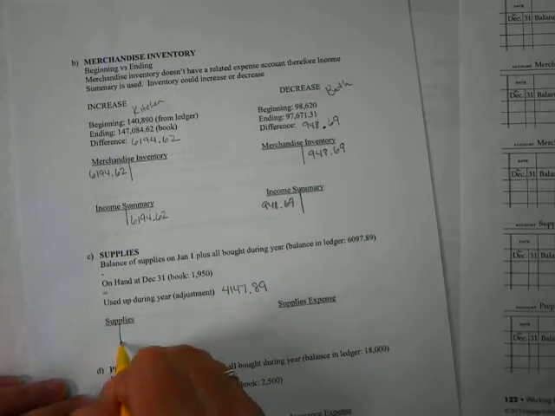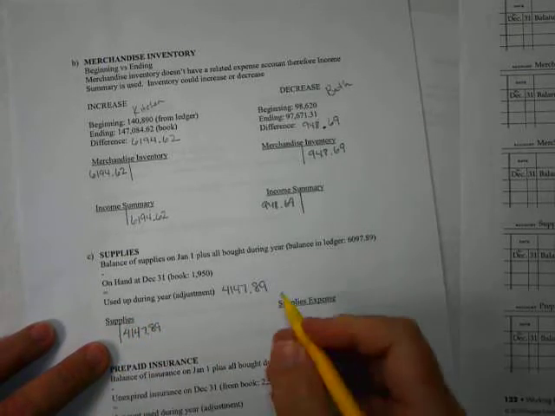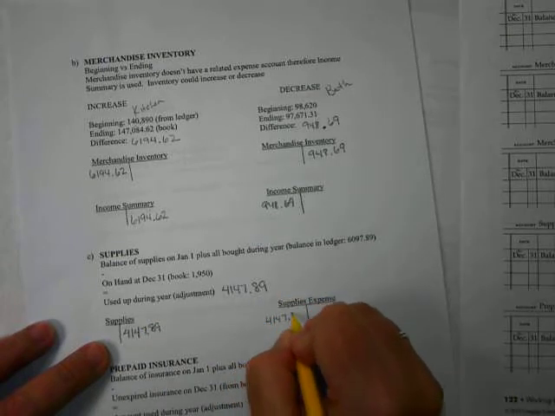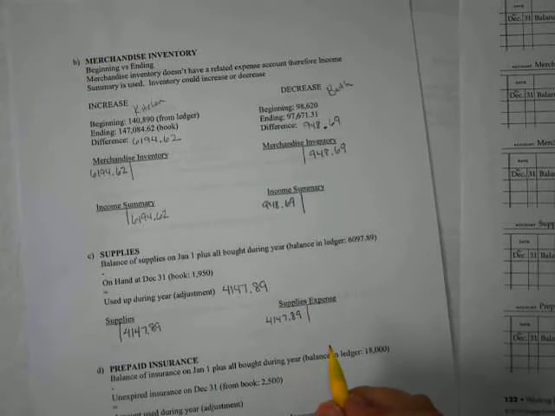So we need to decrease our supplies by that much because we don't have it. It's not an asset to us because we don't have it anymore. And we're going to use that expense account. Okay, that was the expense we spent on supplies. Okay, and then we'll record that in the general journal.